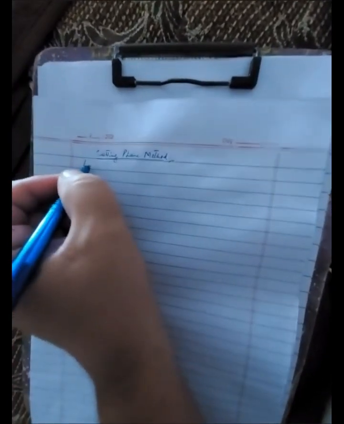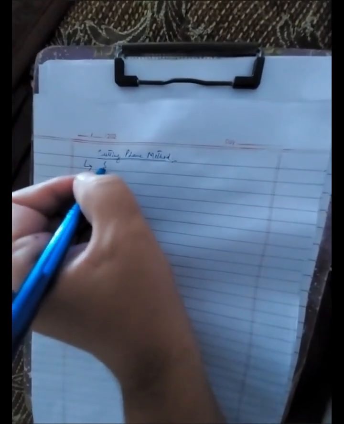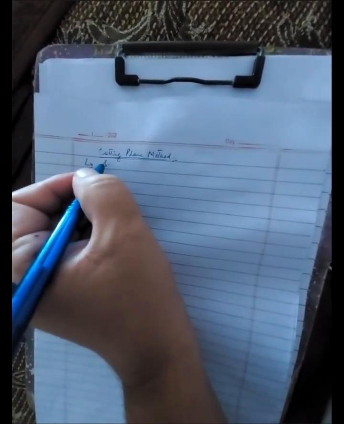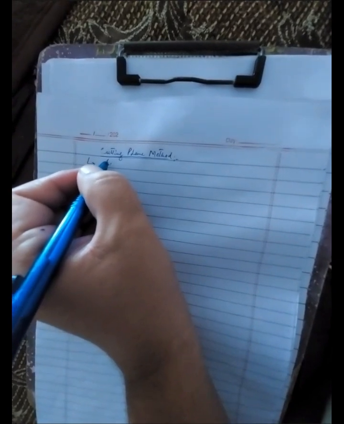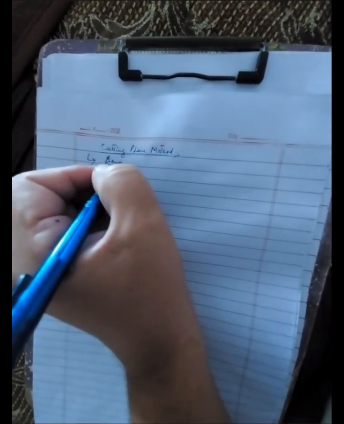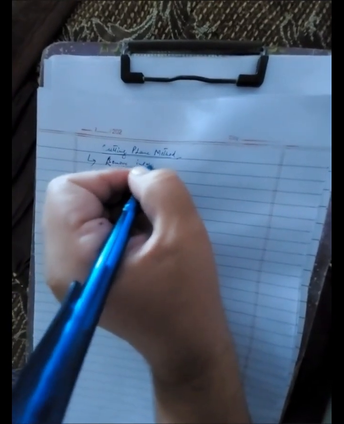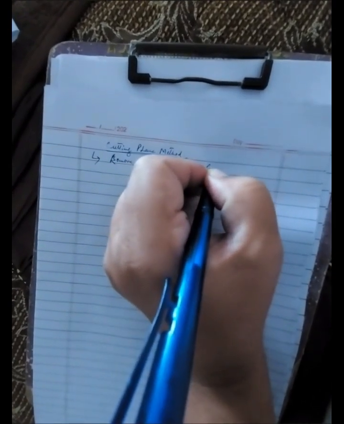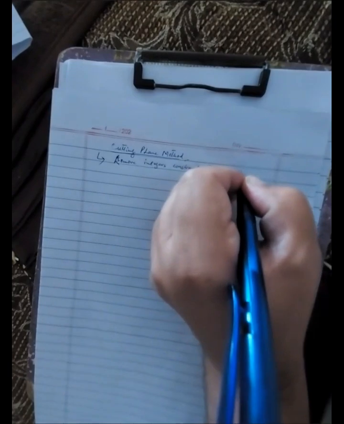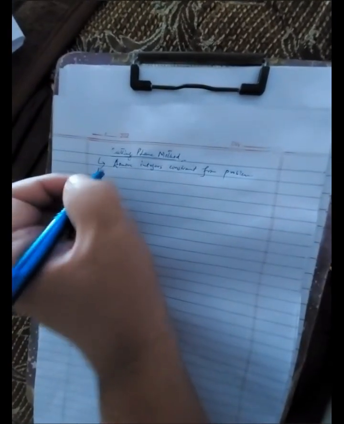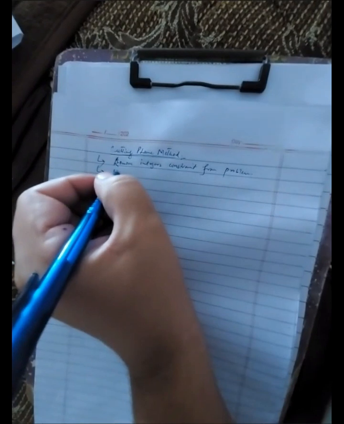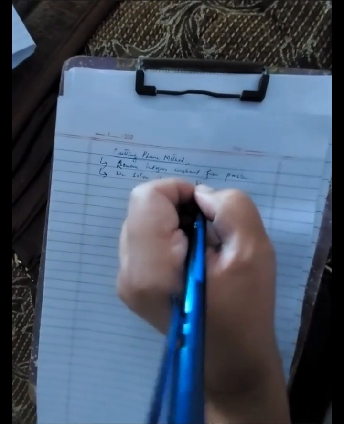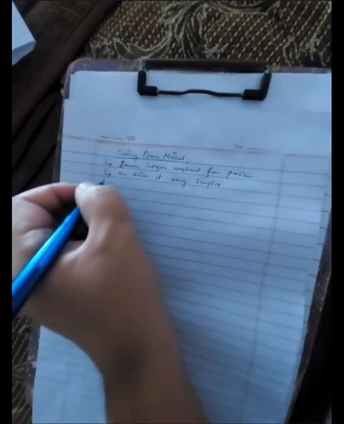The first basic thing in this is to remove the integer constraint from the problem. Then we solve it using simplex.